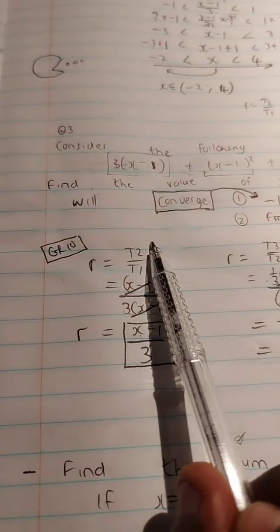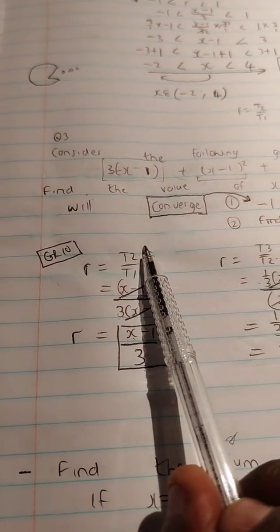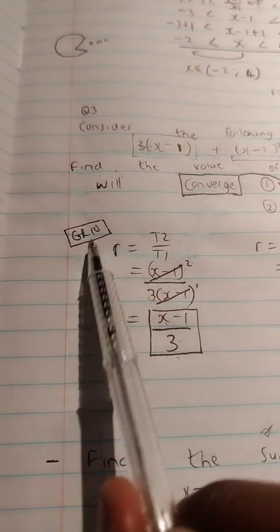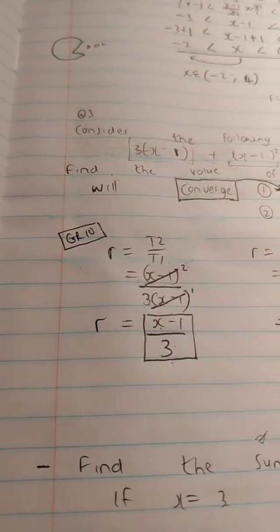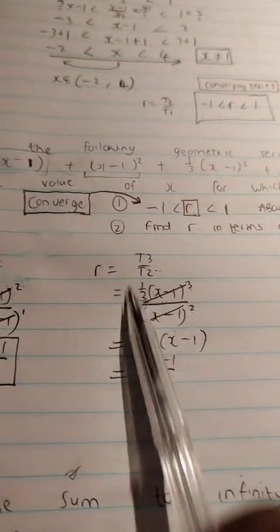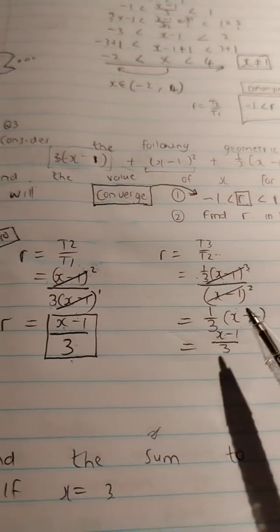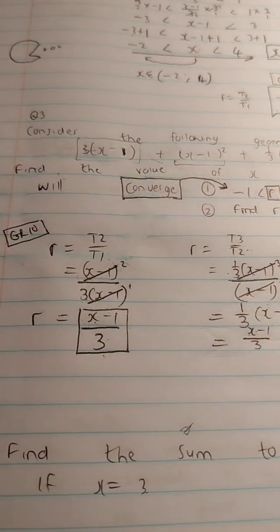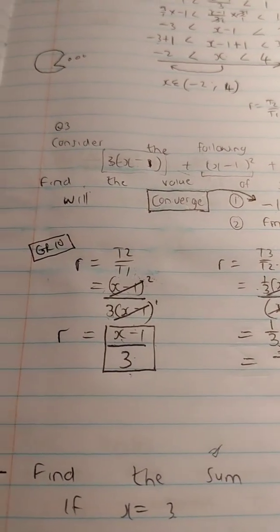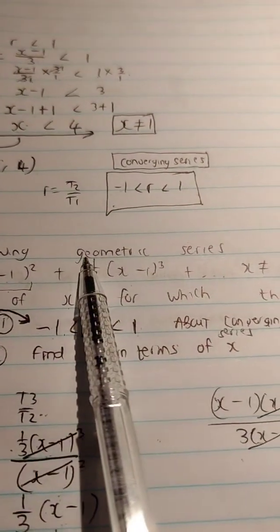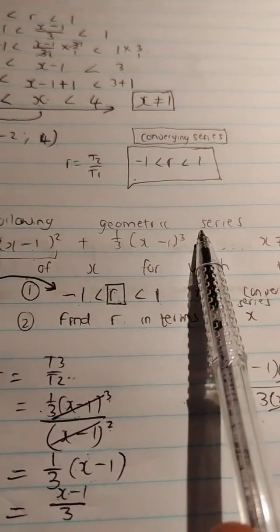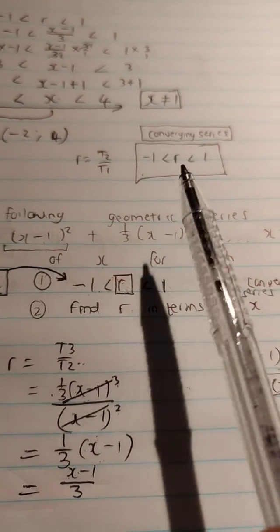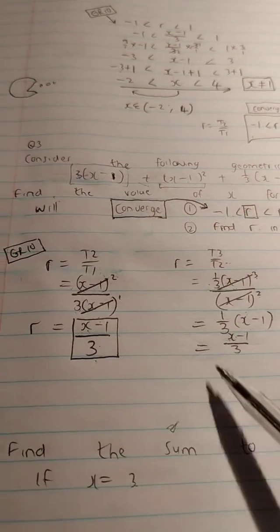So you are doing enough when you just calculate the constant ratio in terms of x using T2 and T1, and not confirming it with T3 and T2. I am just doing that because I really want to put it into your mind that when they say the series is geometric, the ratio is constant. It goes without saying, guys.